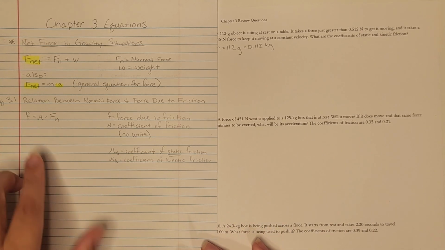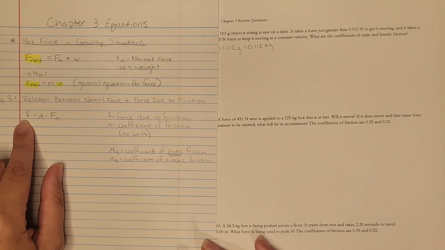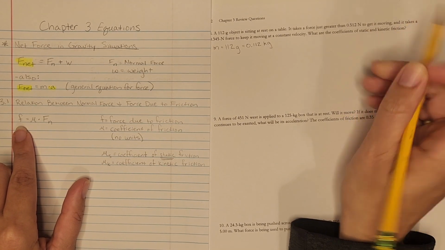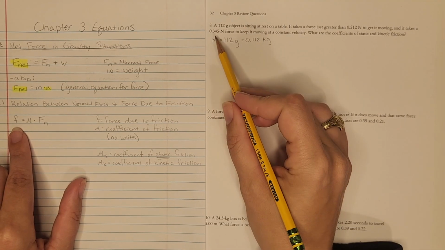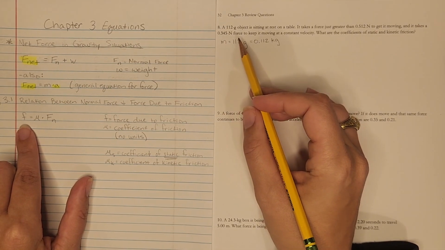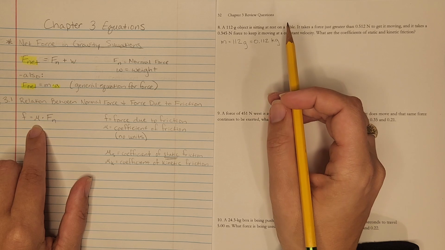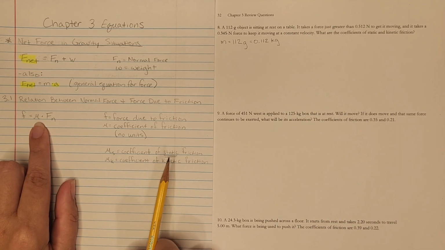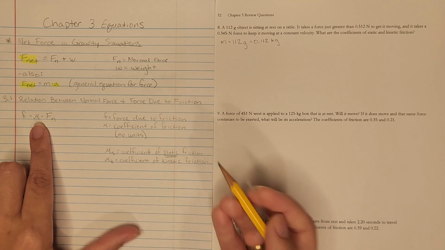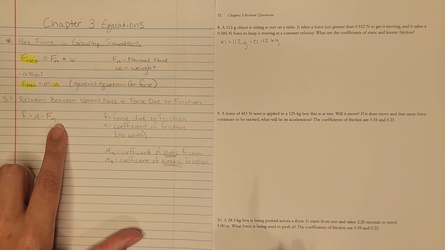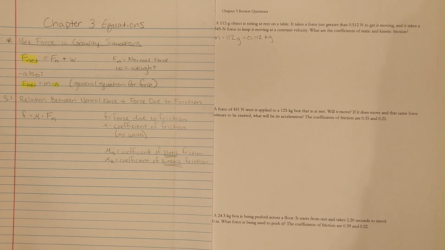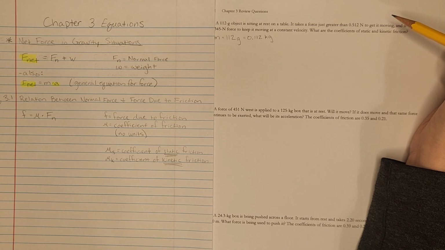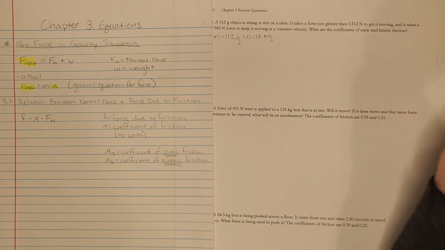Is this, right? So lowercase f is the force due to friction, and that is what we're being given here. The force to get it moving and to keep it moving. Those are both forces due to friction, and they go with different coefficients, right? So, the mu s is the coefficient of static friction, and mu k is the coefficient of kinetic friction, okay? And we know that static friction is always the higher number.